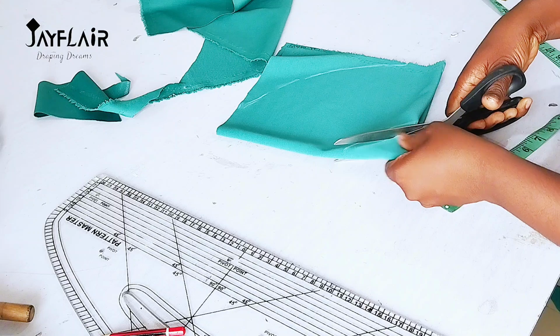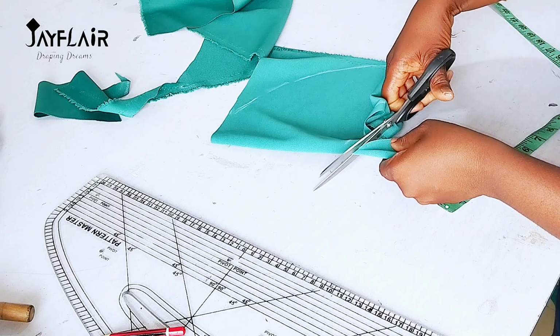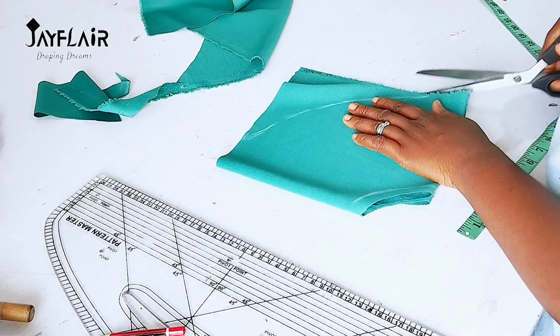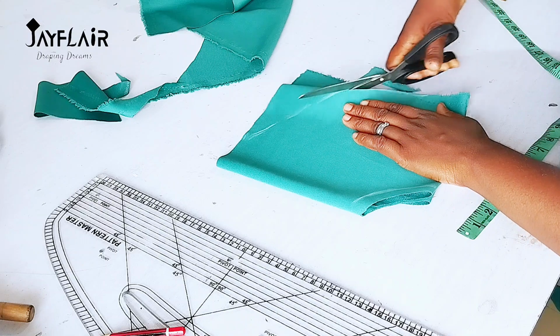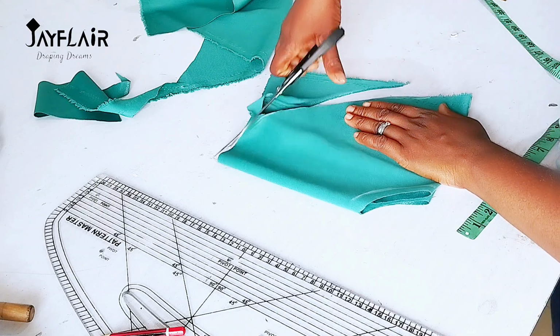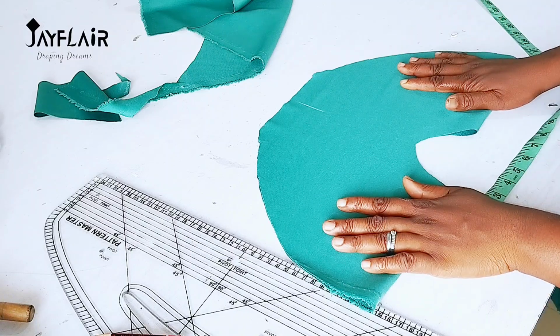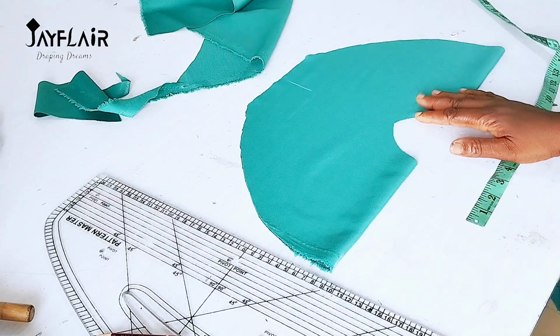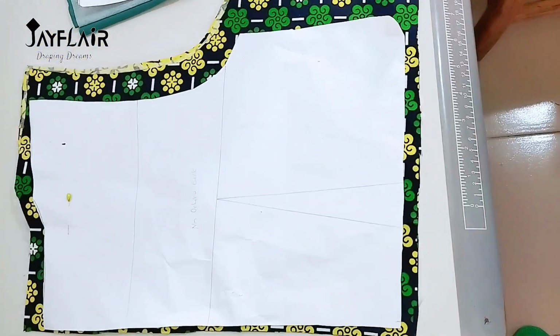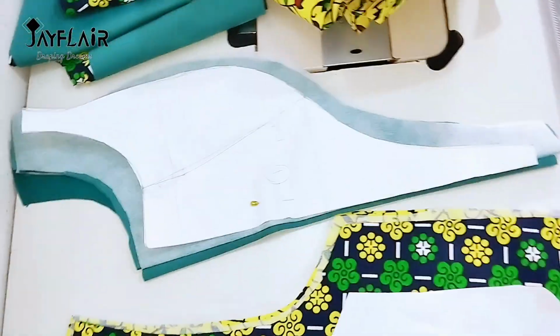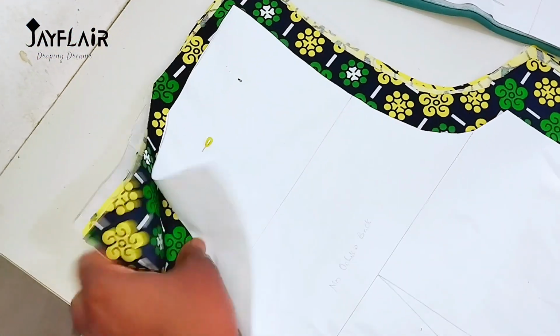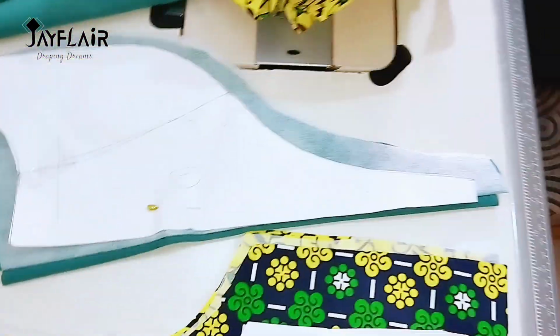And then I'm cutting out right now, leaving half-inch seam allowance at the top. And then this is the circle. I'll be using this to cut on the other fabrics. So I'm done with cutting all my fabrics, all my pieces.